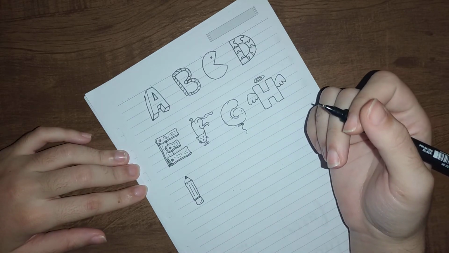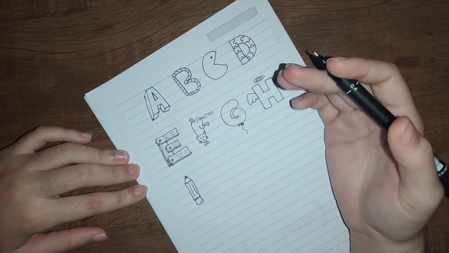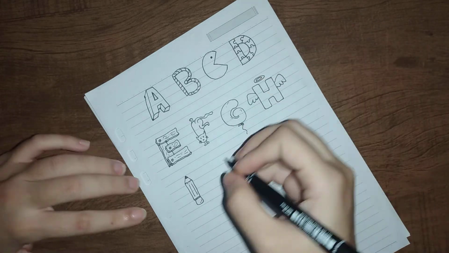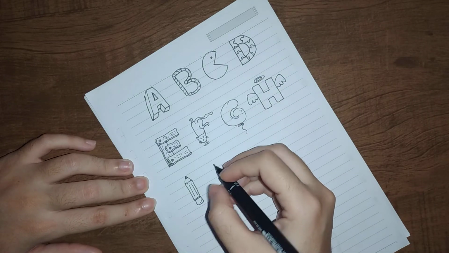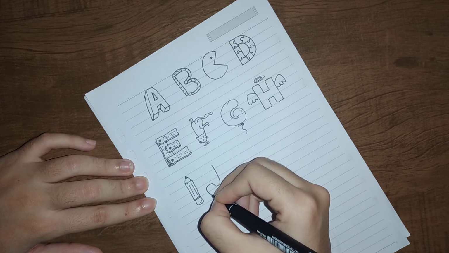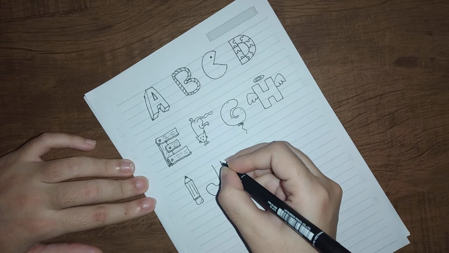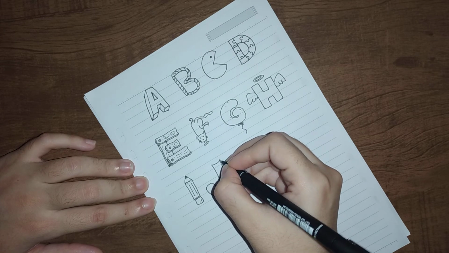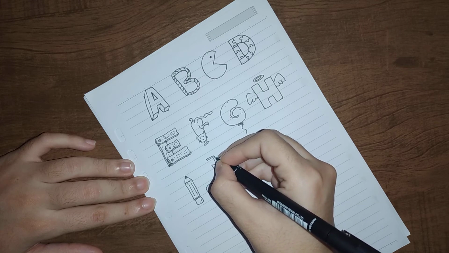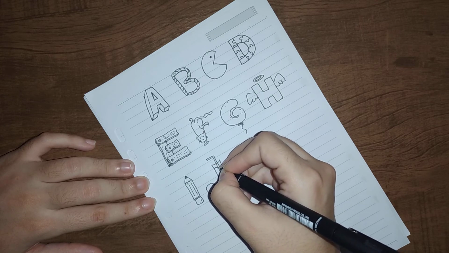You can really change the shape of objects to fit your letters. So another instance, I had this J shaped like a drink.